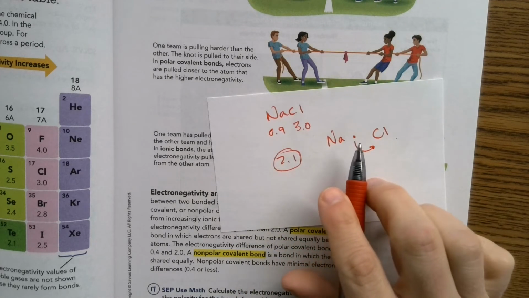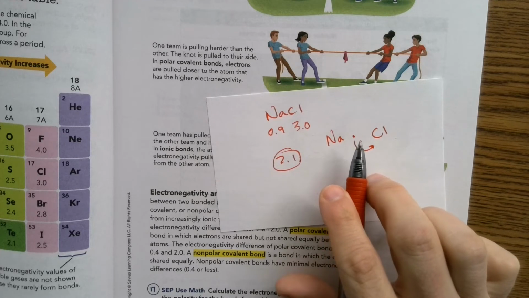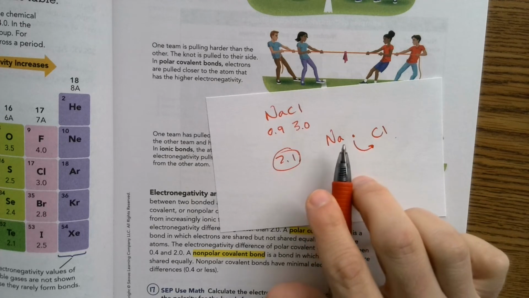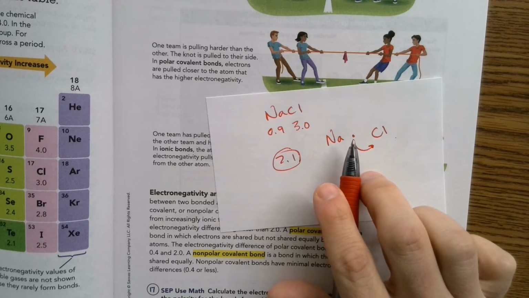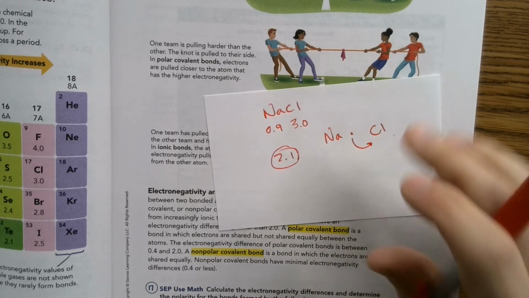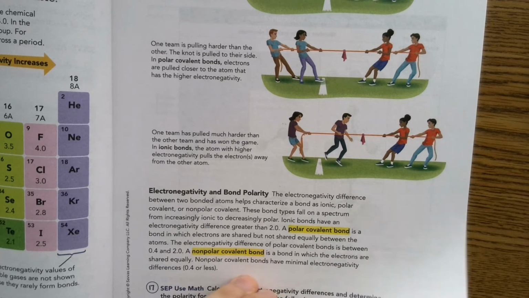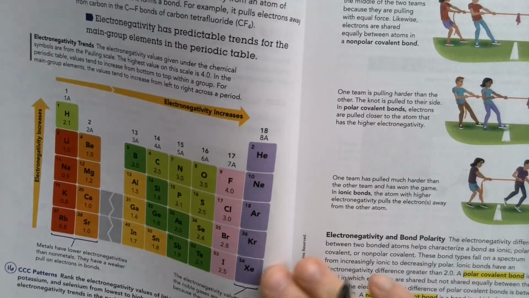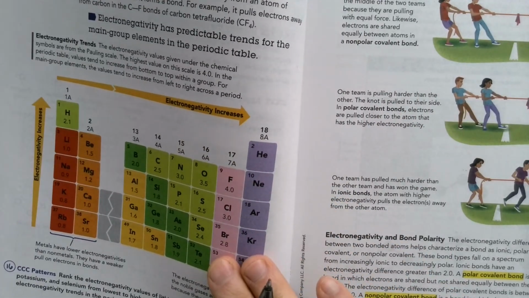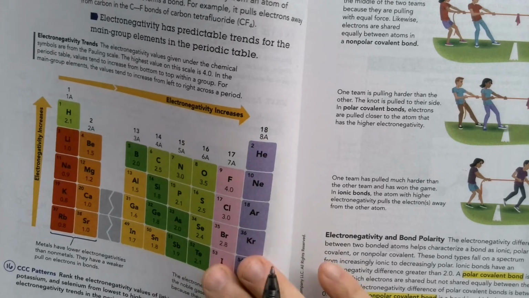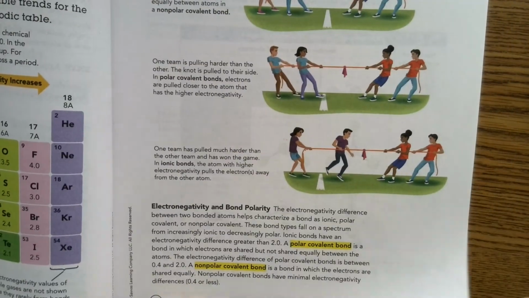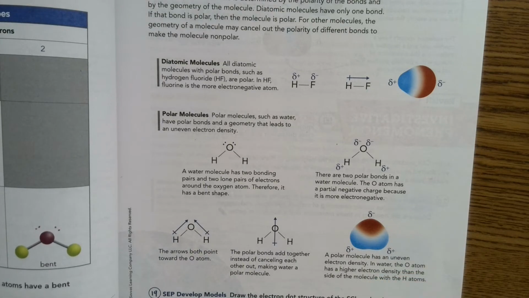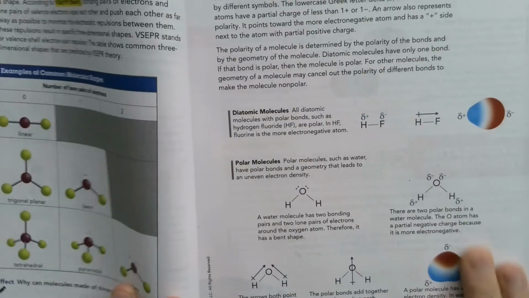It can either be shared equally, it can be shared not quite as equally but they're still sharing, with one hogging it, and lastly, an electron could be completely taken from the other atom. You're going to need to know how to calculate that using these trends. You do not have to memorize this. There's going to be a reference sheet for this so you can calculate the electronegativity differences. Let's talk about polar molecules, and then I'll finish up with geometry.